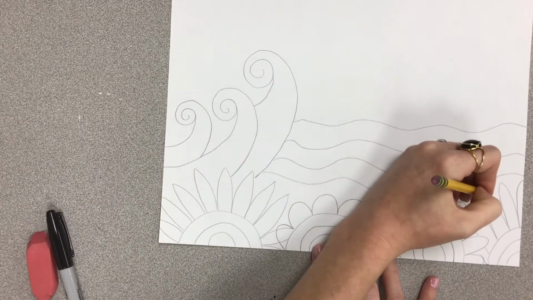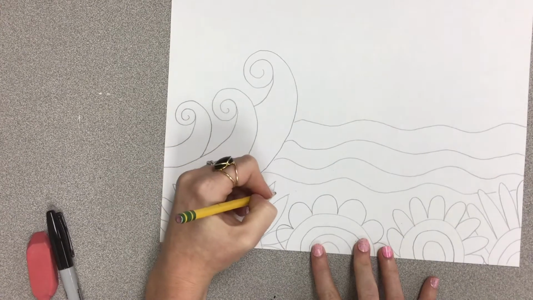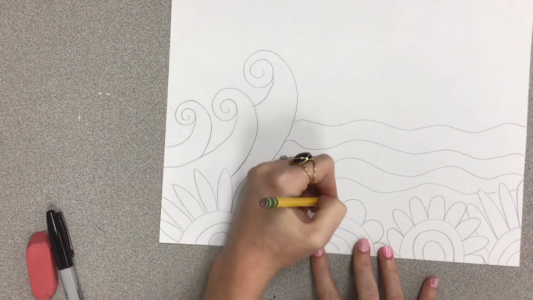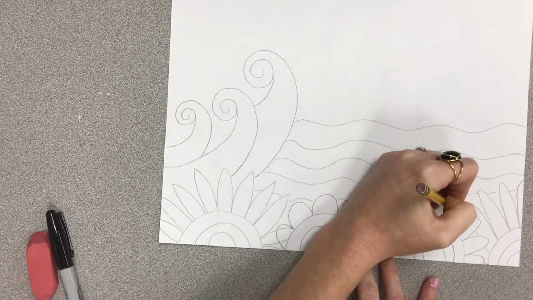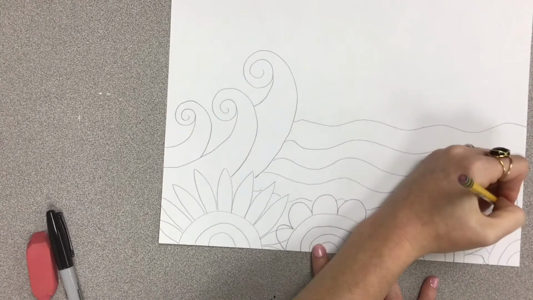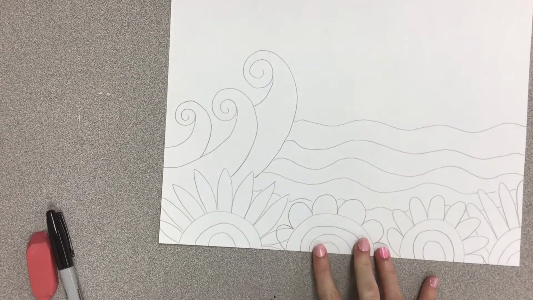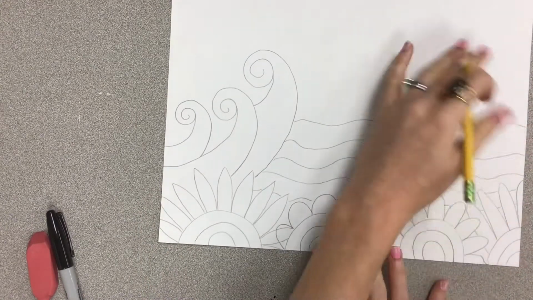And maybe it goes behind and overlaps, so we don't see all of the details from that wave. Keep going around.